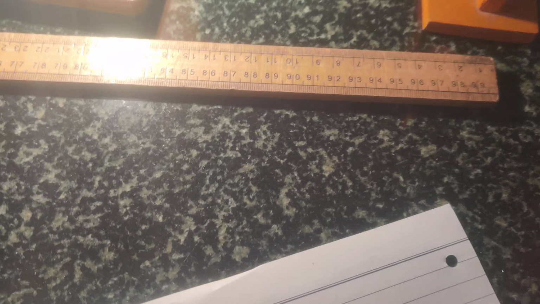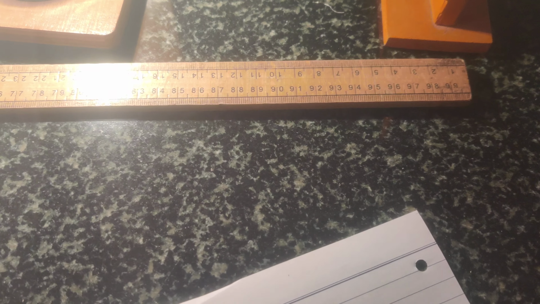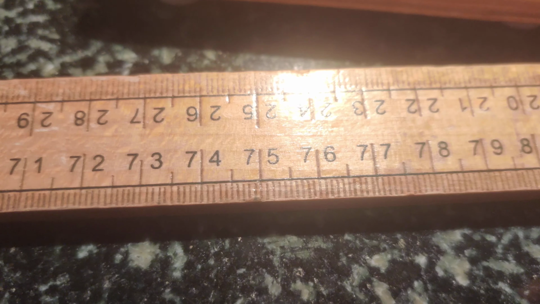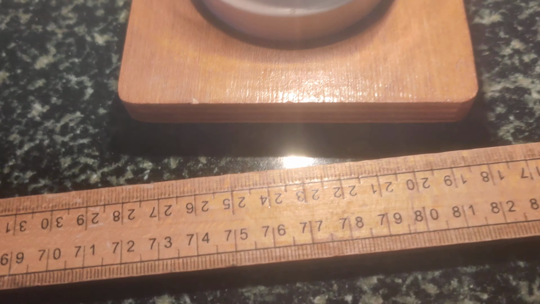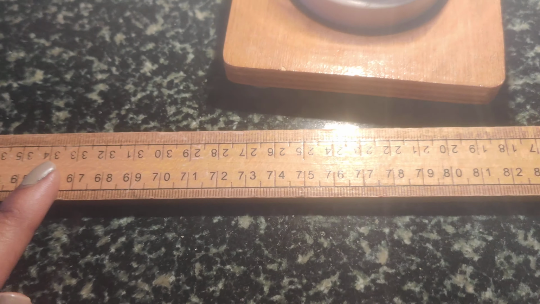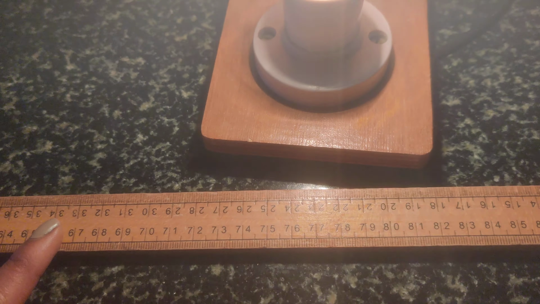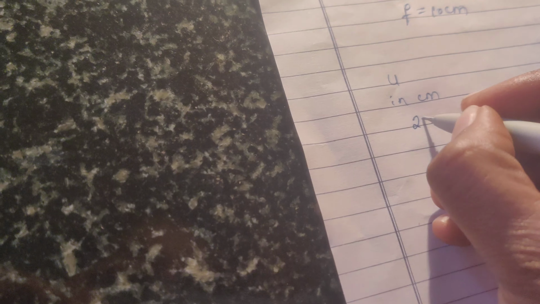Now let us calculate what u is. It is around 23.